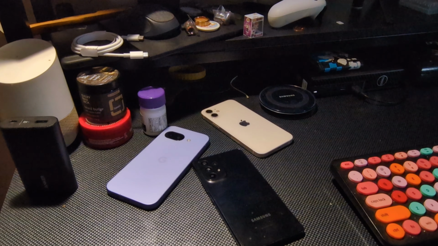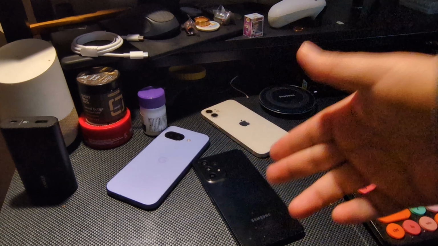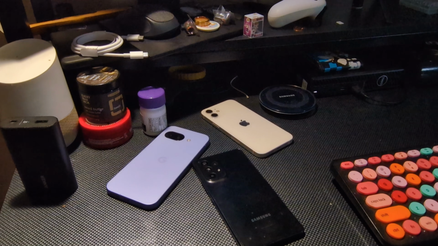And so in today's video, we're going to be talking about the Galaxy A53 with the One UI 7.0 update.